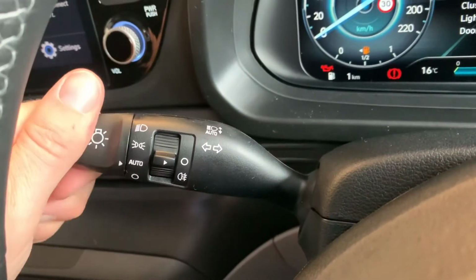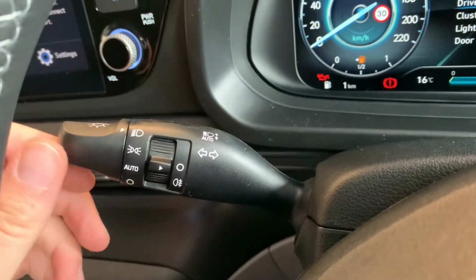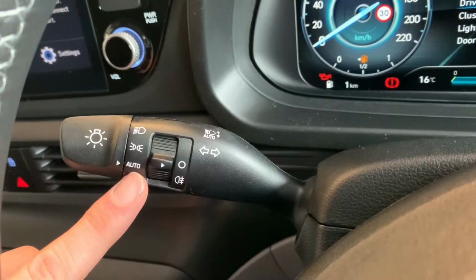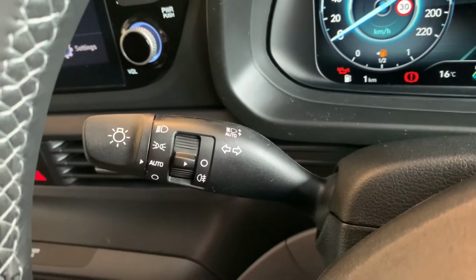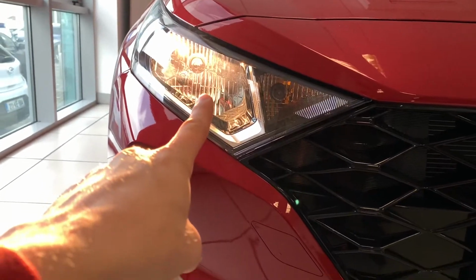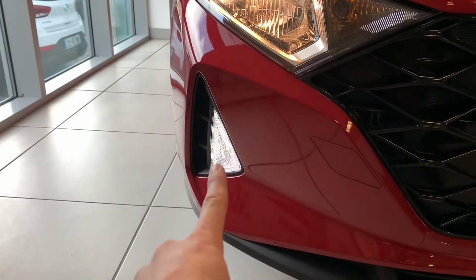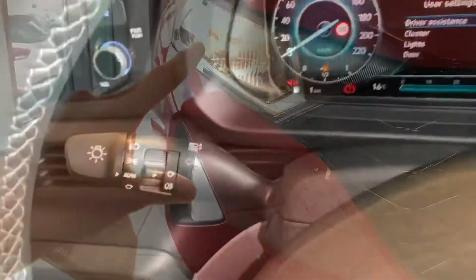This one here, you can have either lights off, parkers, dips. But if you pull it back to auto, that means daytime and nighttime the car regulates itself. So at nighttime the lights come on, and in the daytime the lights turn off and just leave on the daytime running lights. These ones are the headlights over here, and these ones down here are the daytime runners. So during the day, just these will be on by themselves, but at nighttime you'll get the headlights as well. That's pretty straightforward, a lot of cars have it.